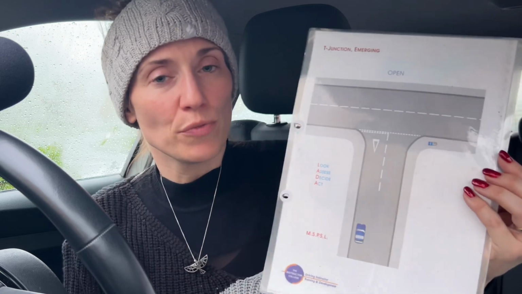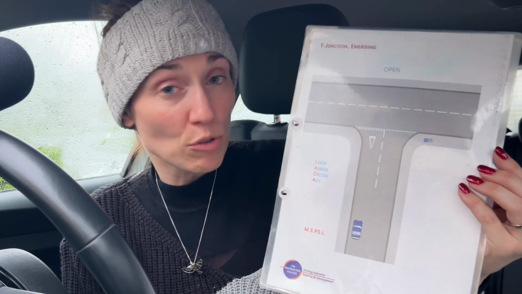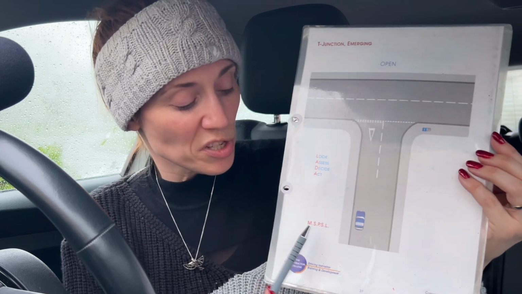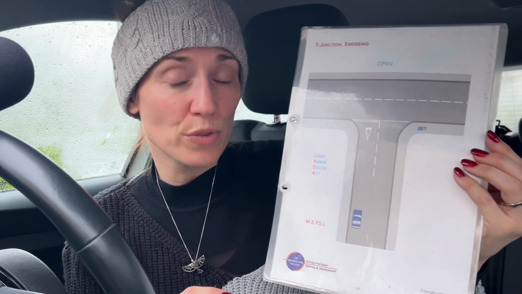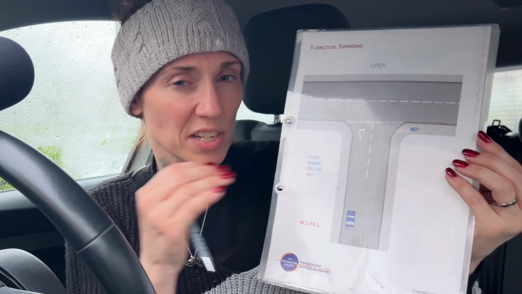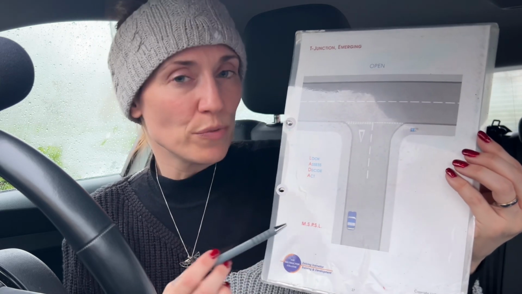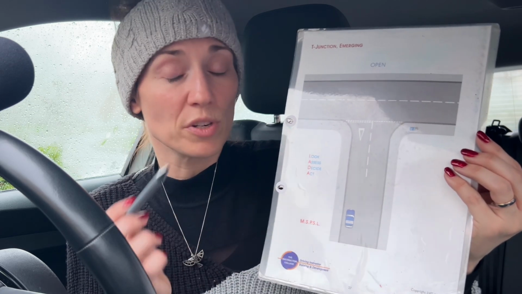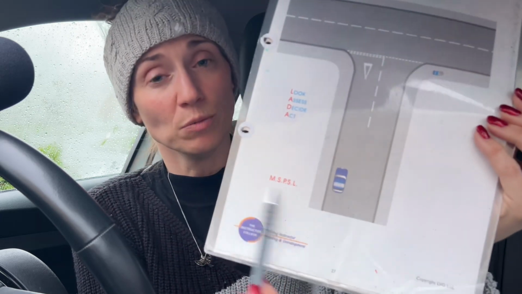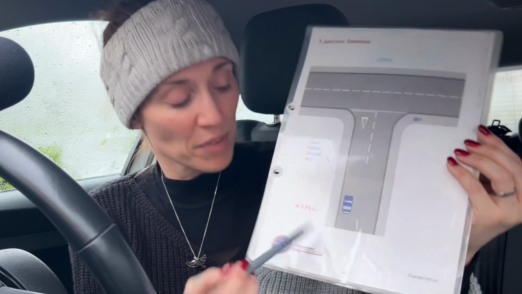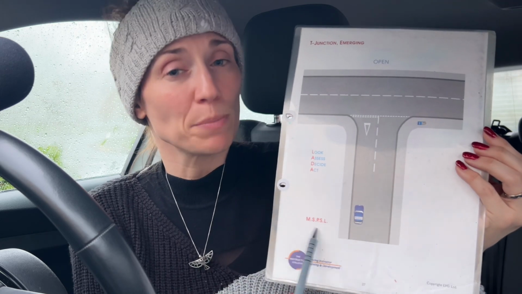Now, the processes of you turning out of a T junction come from the previous knowledge that you would have had, which is turning left and turning right. Look at my other videos. We're doing this in order, by the way. You would have learnt mirror, signal, manoeuvre to pull up on the left. Then your driving instructor would have said, well done, you're doing really well at that. We're now going to learn MSPSL, which is your turning left from a main road to a side road. So you would have already learnt MSPSL.